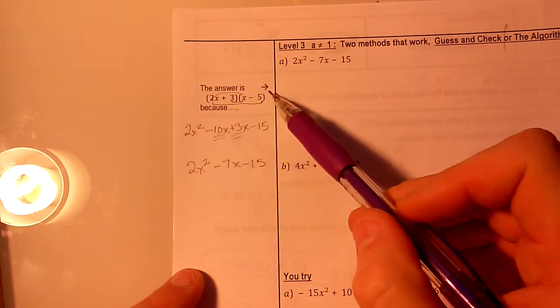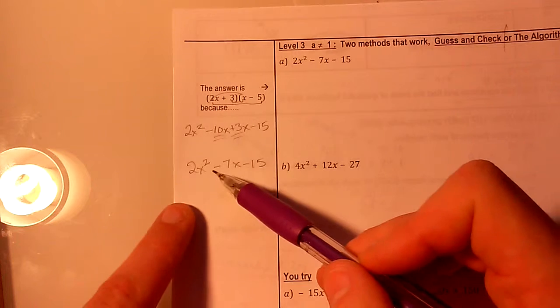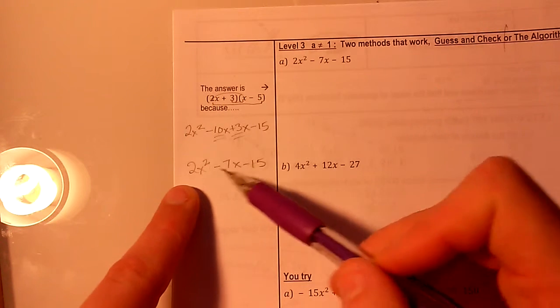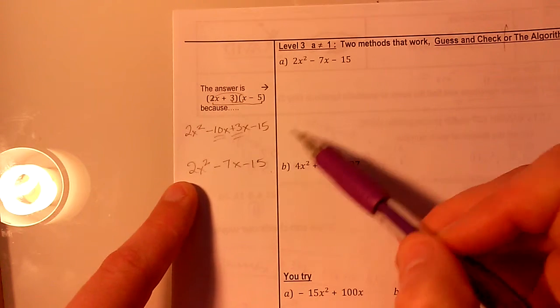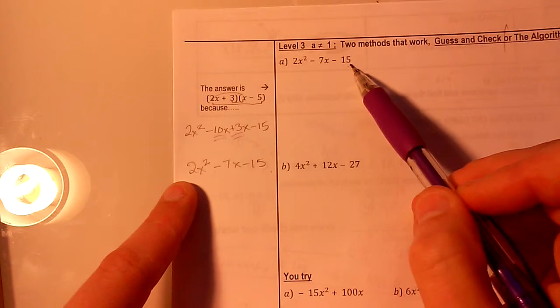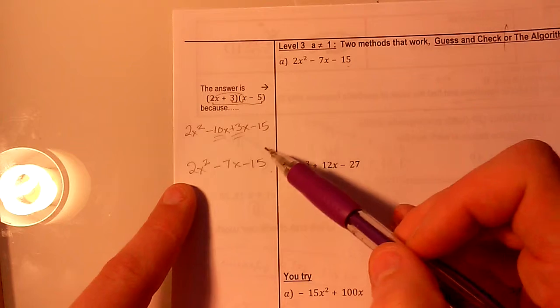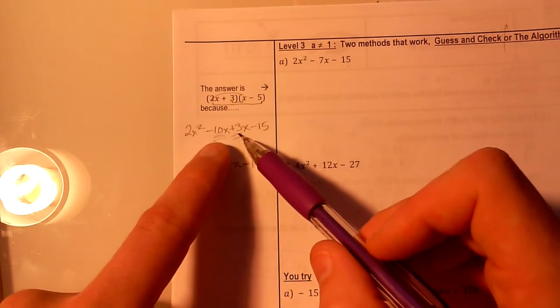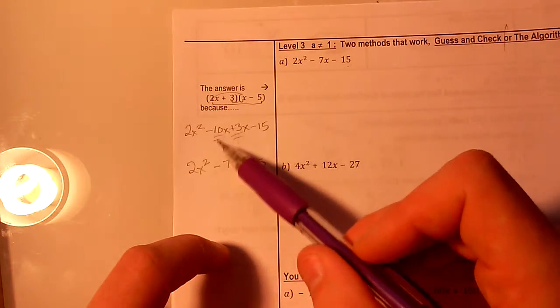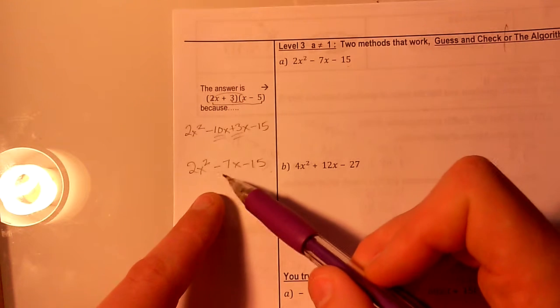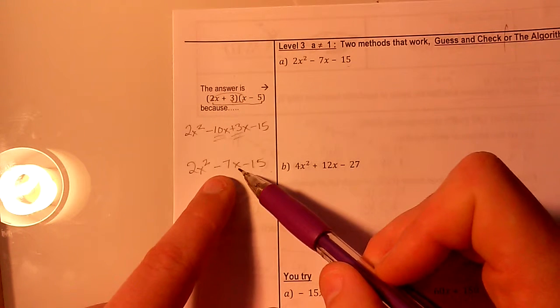I kind of jumped ahead. Here's the answer, and this is how I would check it. And notice this trinomial expression, quadratic, is the same as this factoring problem. And the tricky thing comes in this combining of like terms. There are a lot of ways to create this middle term x, so that's the trickiest part.